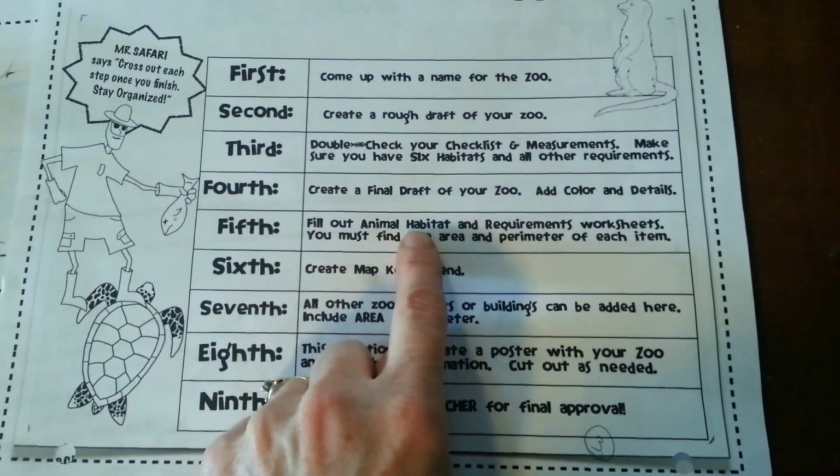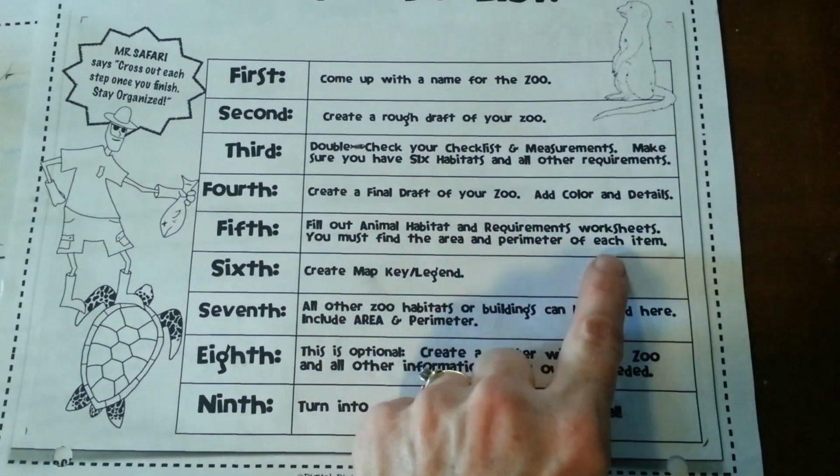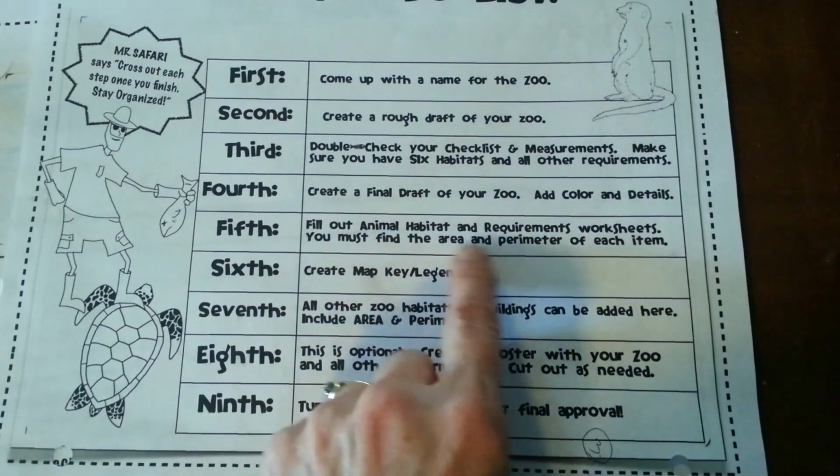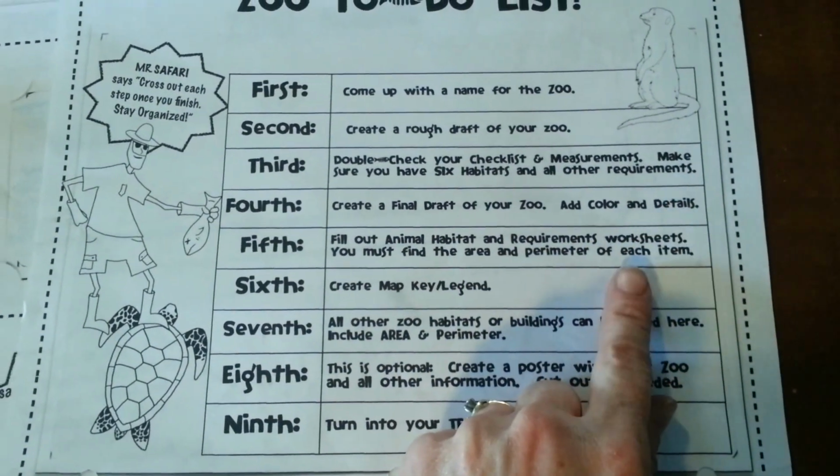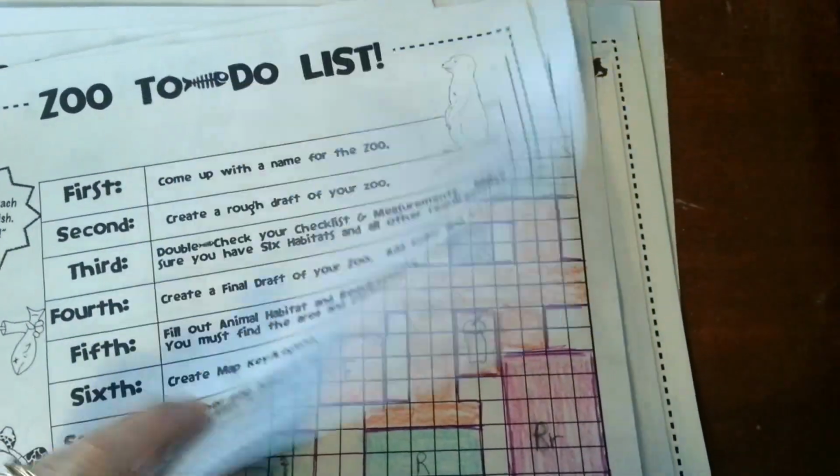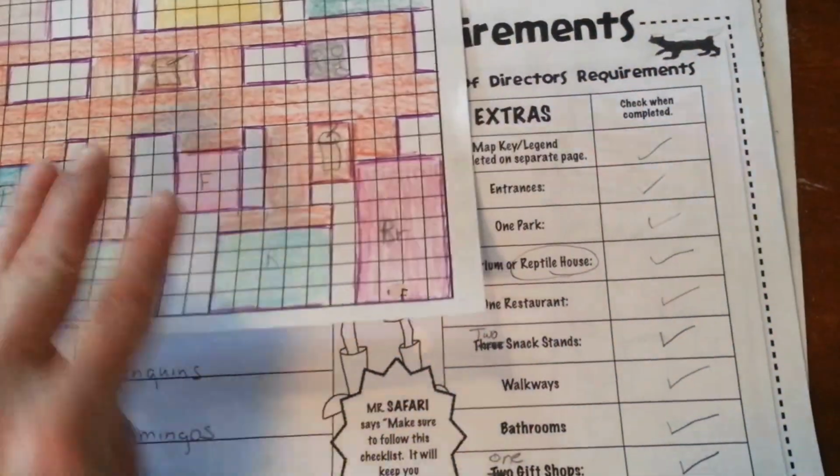So I colored it and added details. And then it says fill out your animal habitat requirements worksheet. You must find the area and perimeter of each item. Okay, so I'll show you how I did that. I did this.